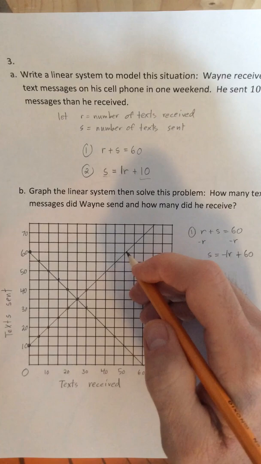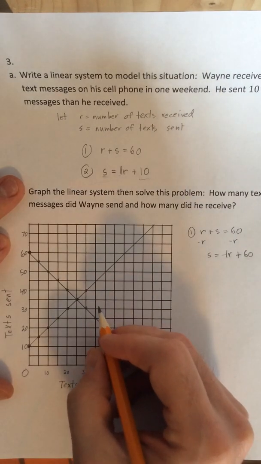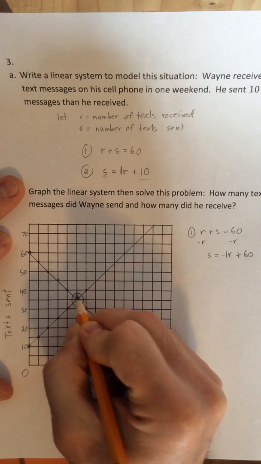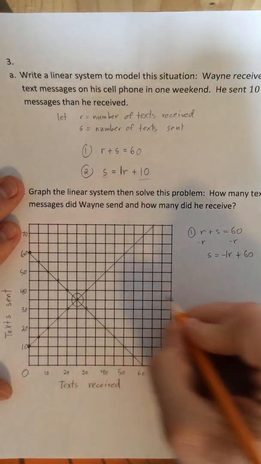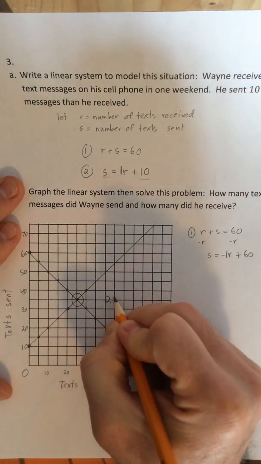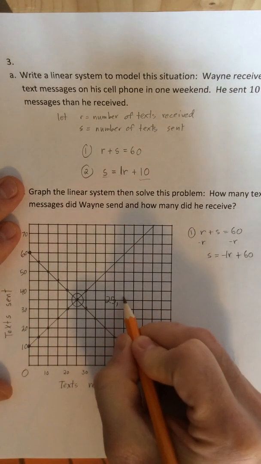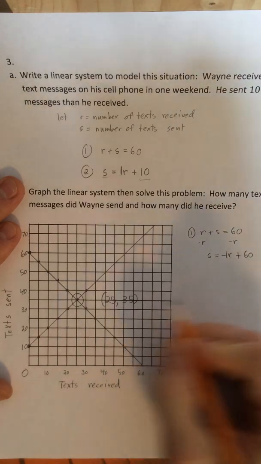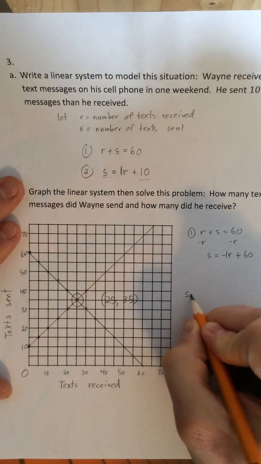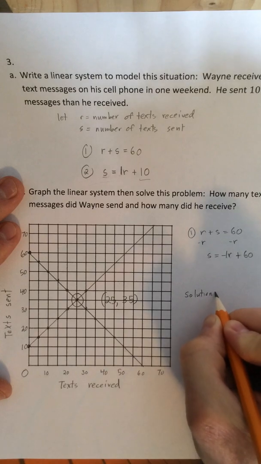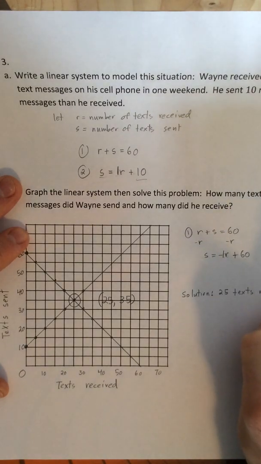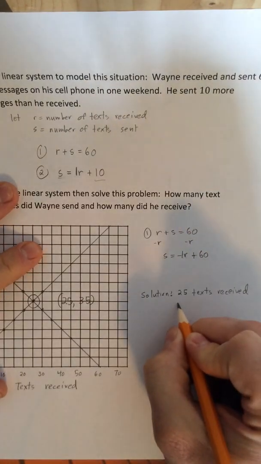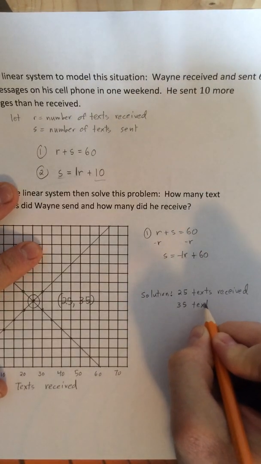Now, if we look, there is an intersection point. It's very clear to identify. The intersection point here is this point, which is 25 texts received. So it's 25. And along the y, it's 35. So the solution to this system is 25 texts received and 35 texts sent.